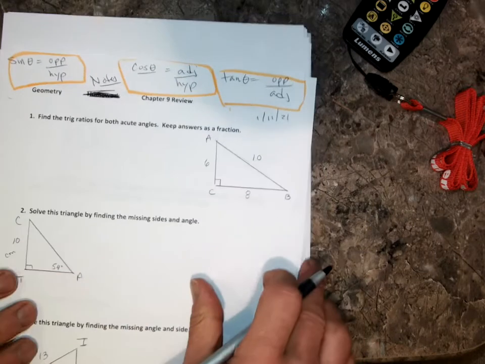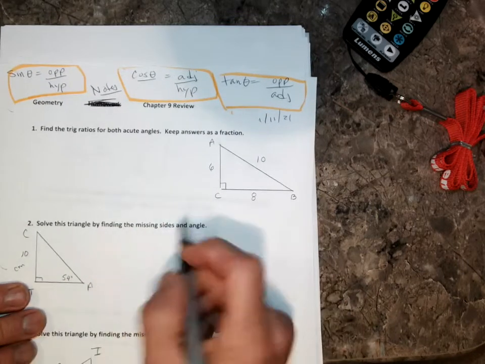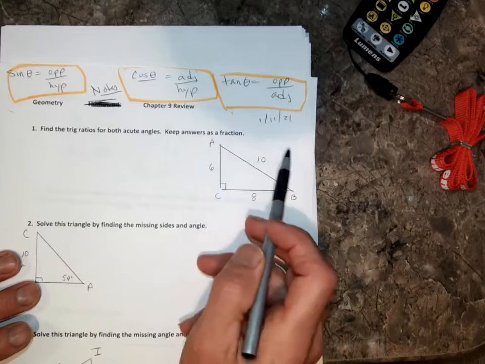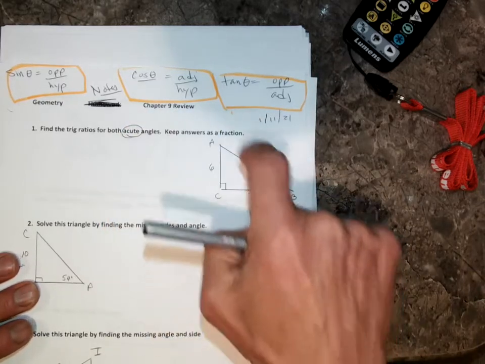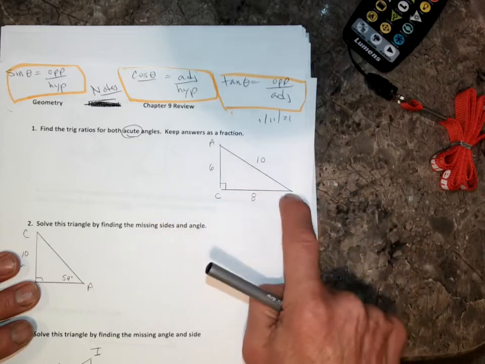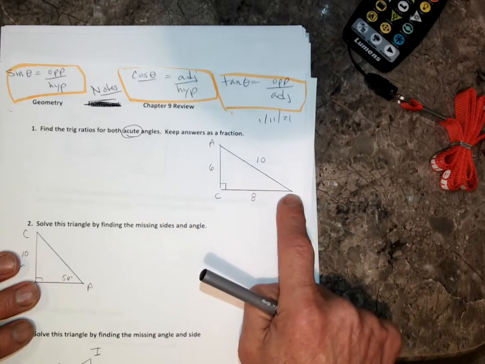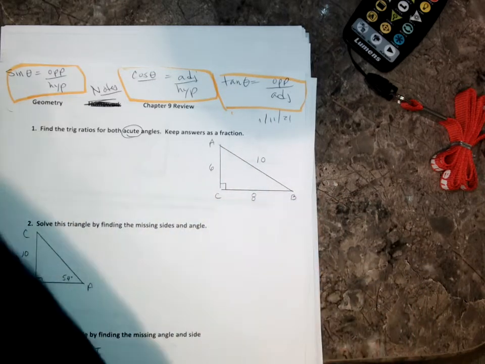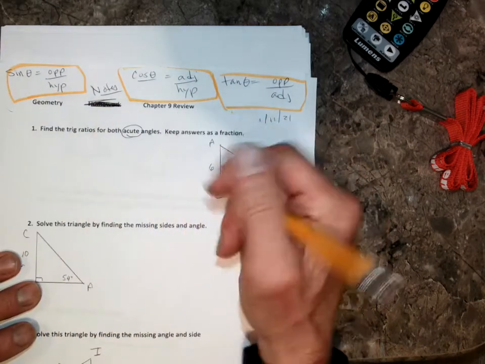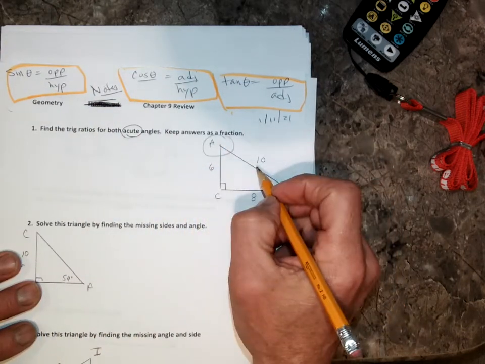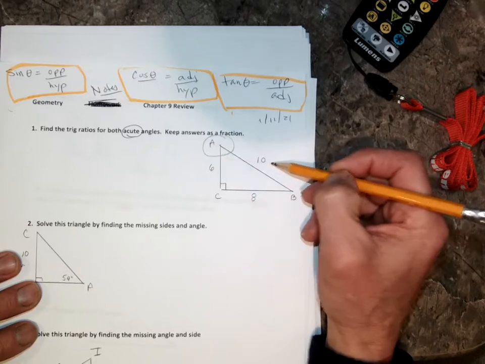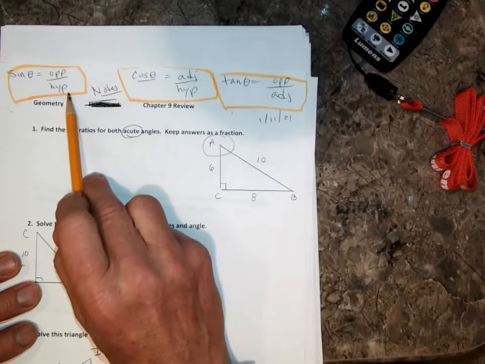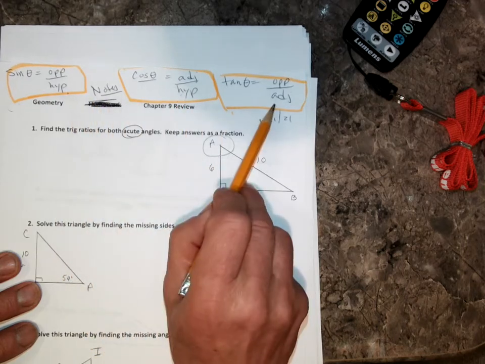First thing we need to know is this: find the trig ratios for both acute angles. Okay, so acute angle, that's either angle A or angle B. Those are both my acute angles, so it doesn't really matter where we start. I think I'll start with angle A because alphabetical order. And if I start with A, then I can name my sides. My sides have names like opposite, hypotenuse, adjacent.